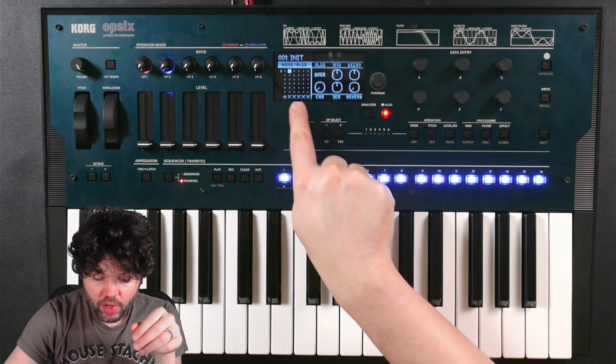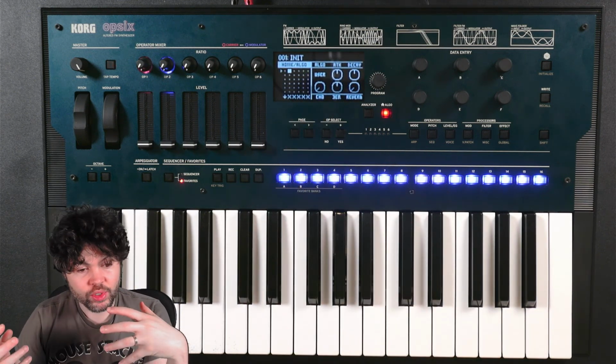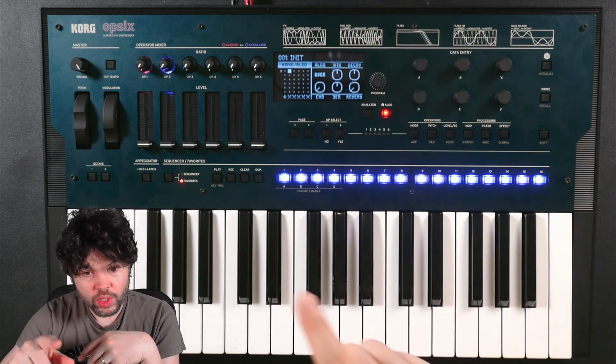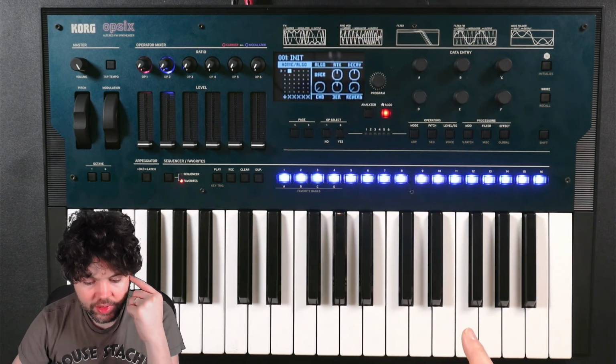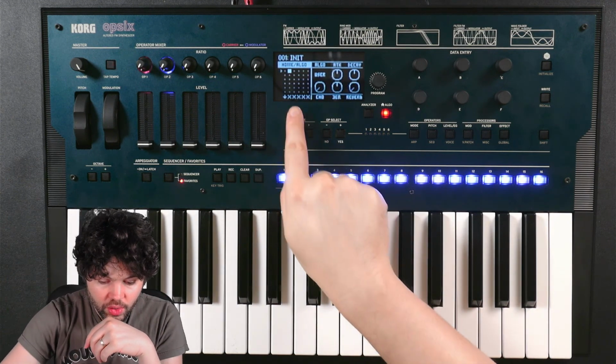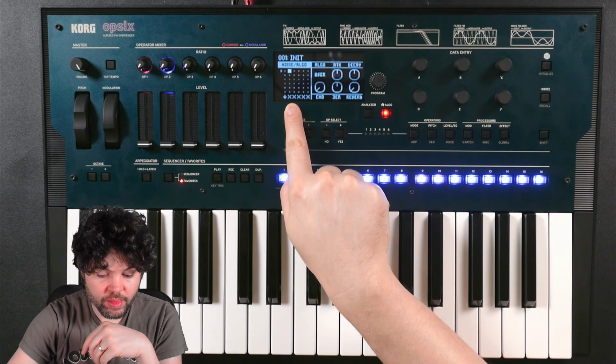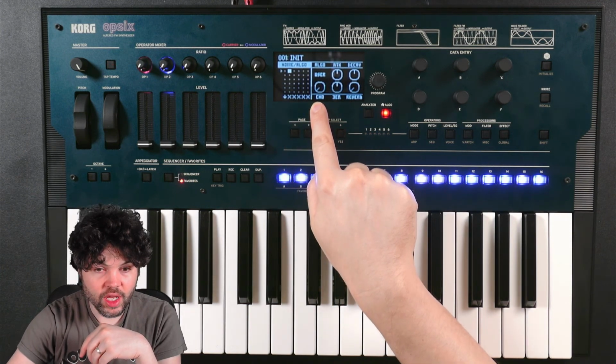The bottom row represents the outputs to the mixer, and the columns represent operators 1, 2, 3, 4, 5, and 6. So the output to the mixer, operator 1 is outputting to the mixer, and none of the other operators are.